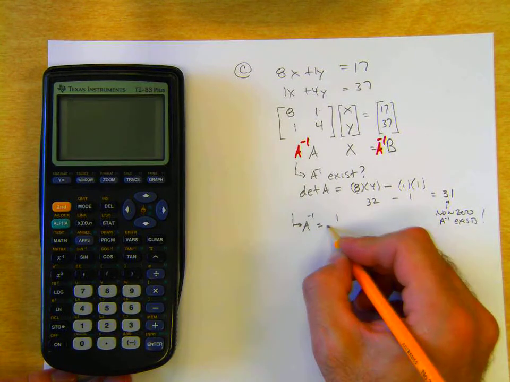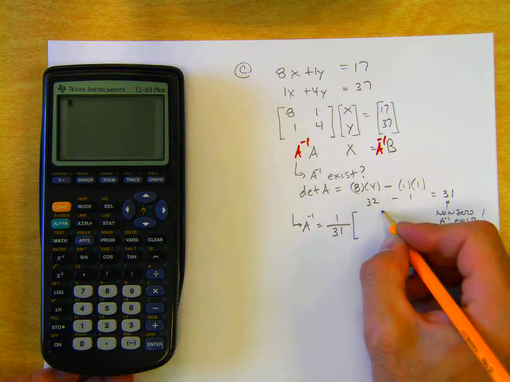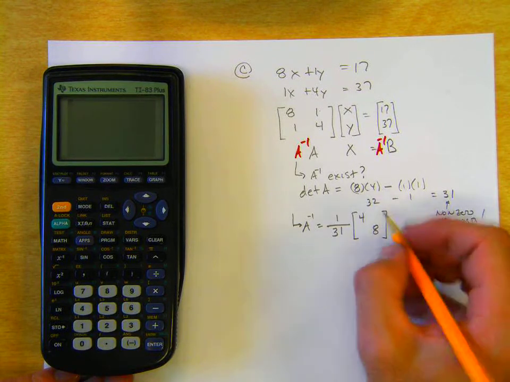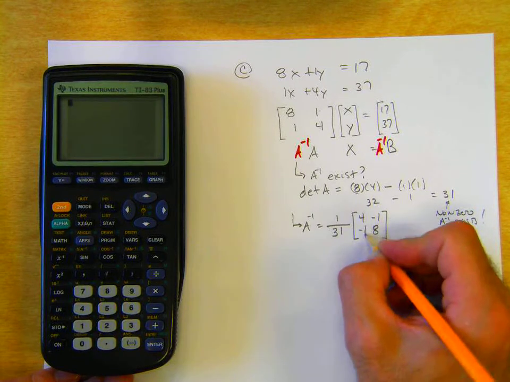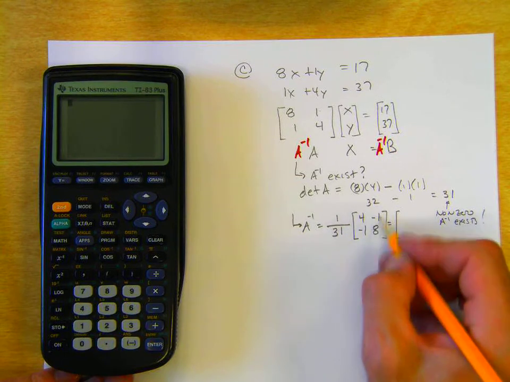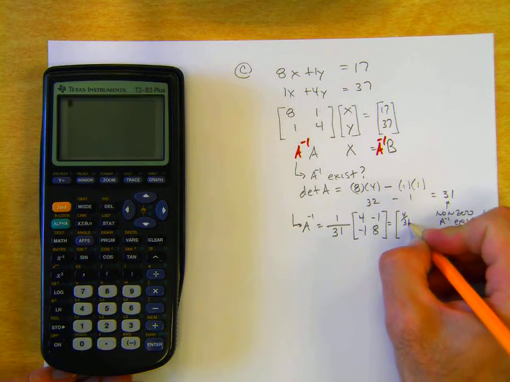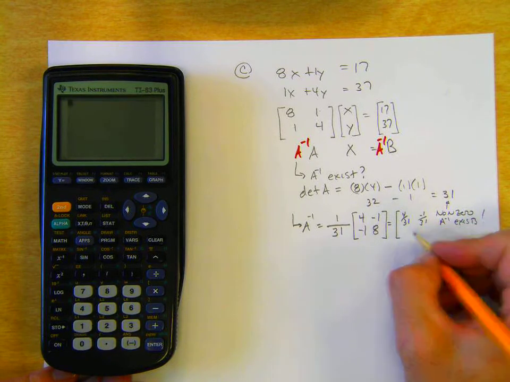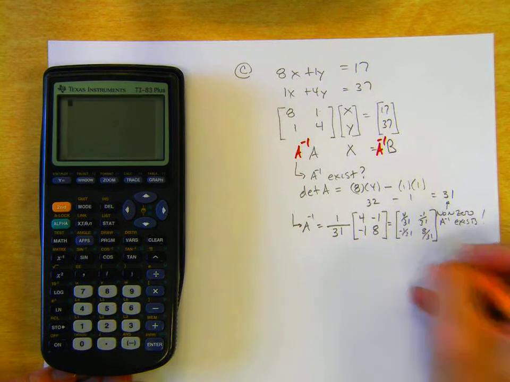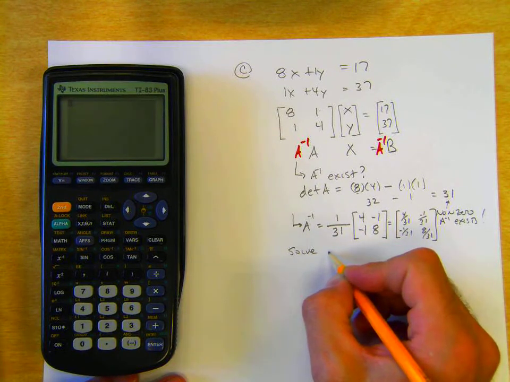It is 1 divided by the determinant, which is 31, and then we go back to the original A matrix and we switch the A and D values, and the B and C values, we change the signs. And so when you multiply each element in the matrix by the scalar fraction, we get 4 over 31, negative 1 over 31, negative 1 over 31, and 8 over 31. Okay, good. So now let's solve the matrix equation.